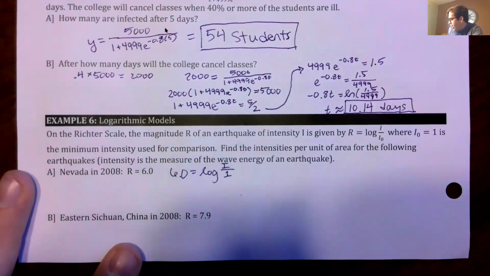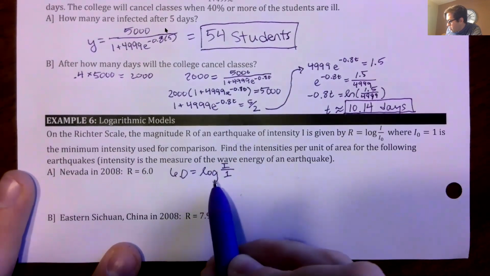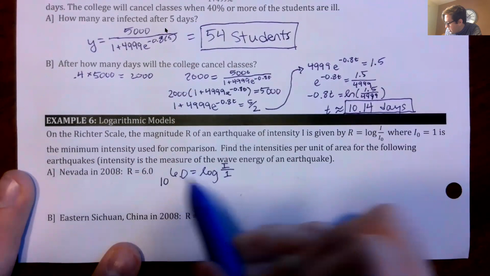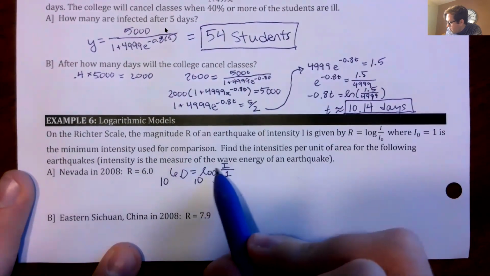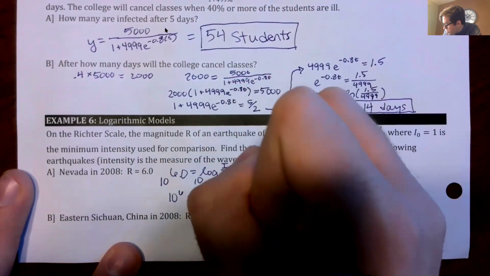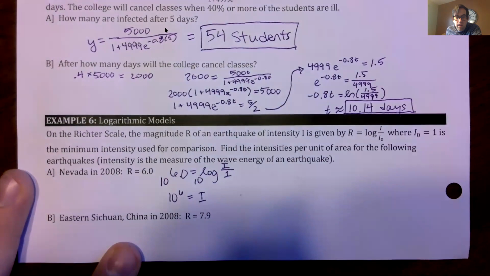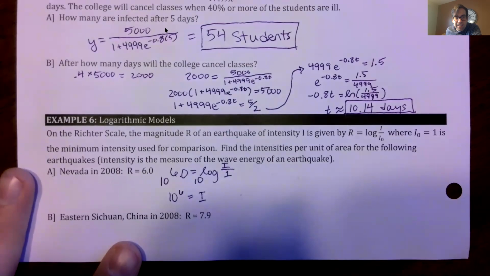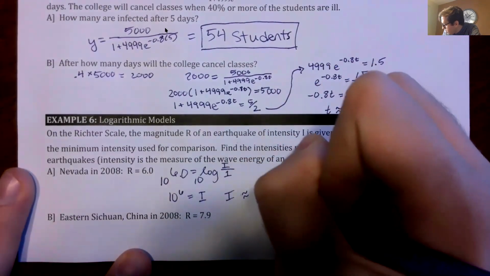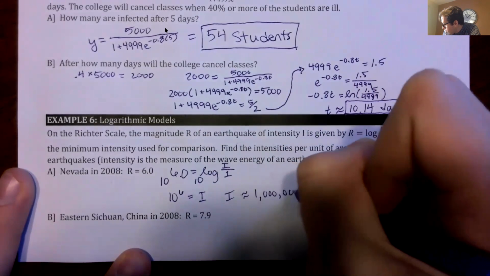So it's really just log of I. To get rid of this logarithm so we can find I, we do 10 to the 6 equals 10 to the log of I. That cancels up here, and we get 10 to the 6 equals I. And that's the answer, right? We found the intensity, and that's per unit of area. I would be pretty much exactly 1 million.